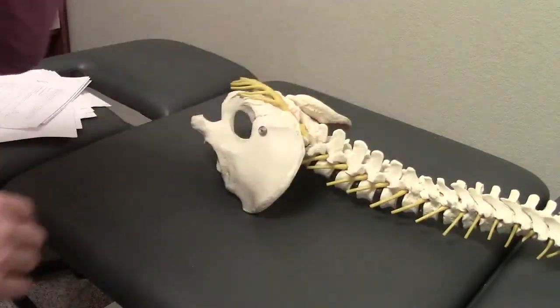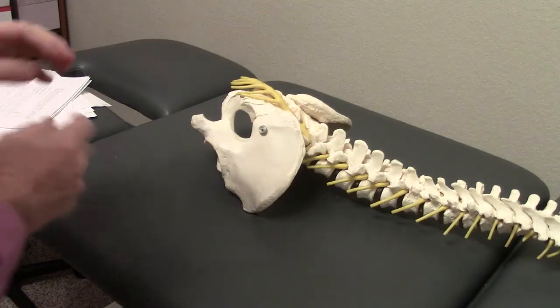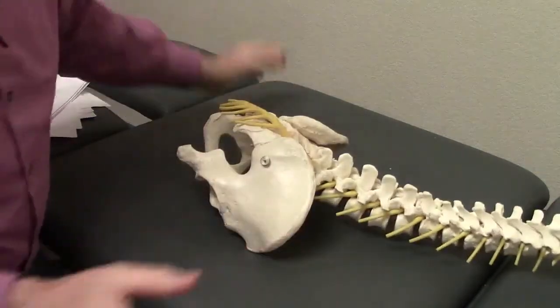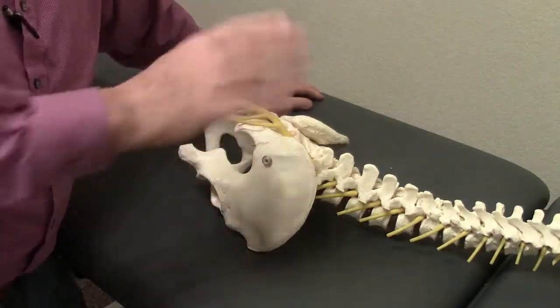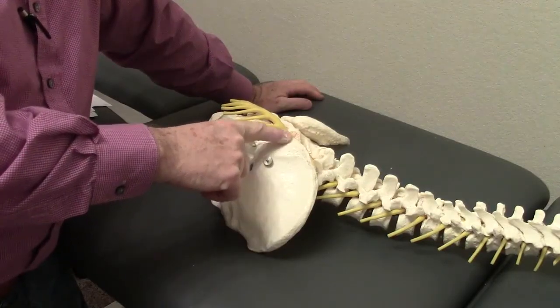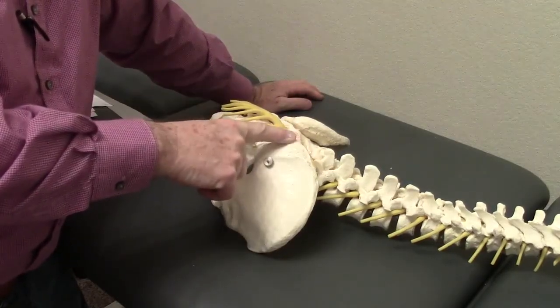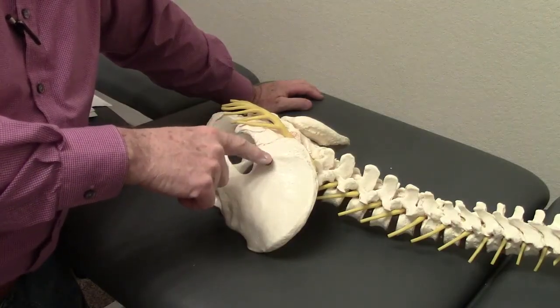Okay? One thing that also has not made its way into the film or into the workbook is what I teach people to do: get a safe magic marker, the water type, the ones that are safe for use on people, okay? So what you do is you find the PSIS and you put a little X an inch lateral to it.